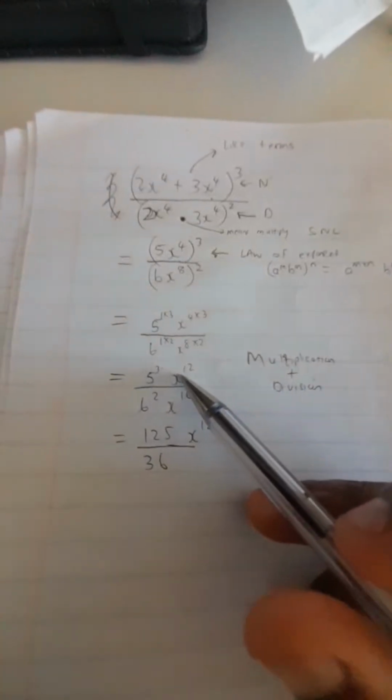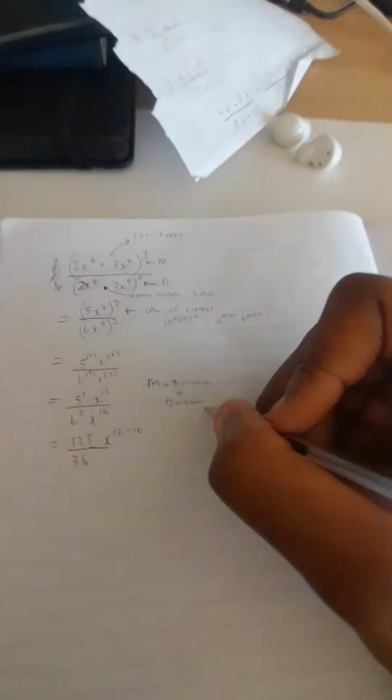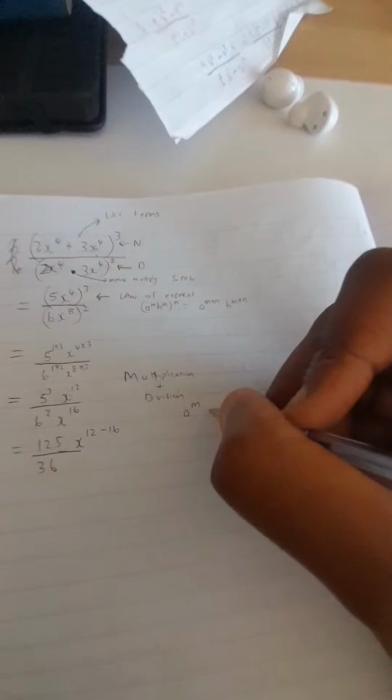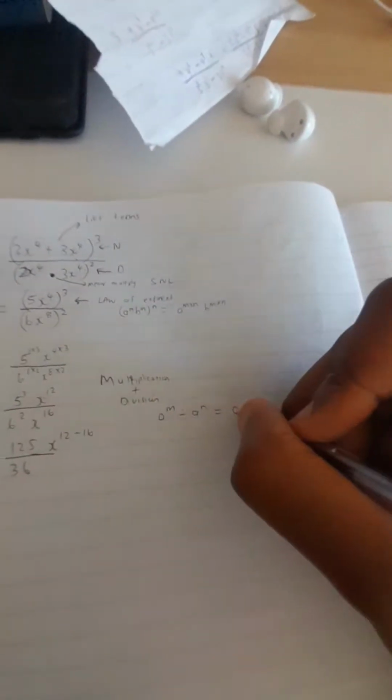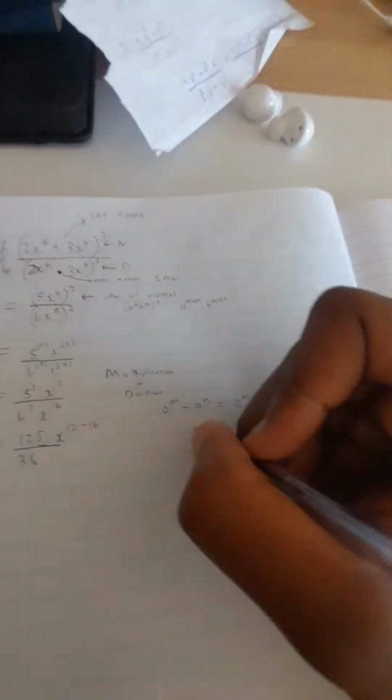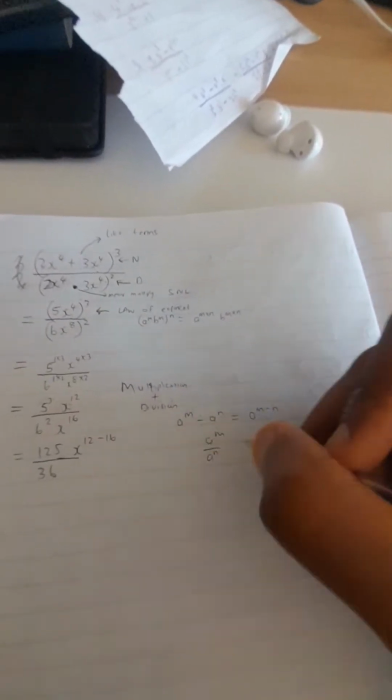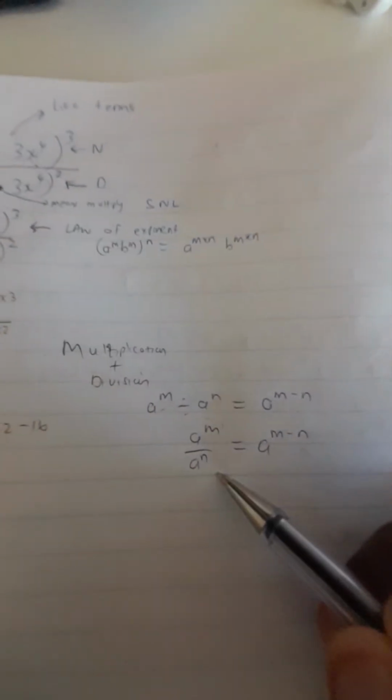So these are same bases. We are dividing same bases. There's that law that says a to the power m divided by a to the power n. If we are dividing same bases, what we do to the exponents, we subtract the exponents. This is the same thing as a to the power m divided by a to the power n. We keep the base, we subtract the exponent. So we're doing the same thing here, all right?